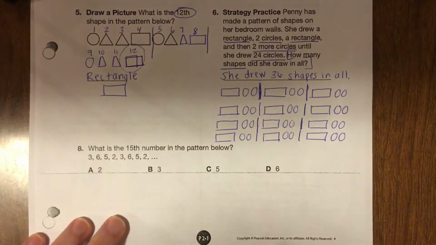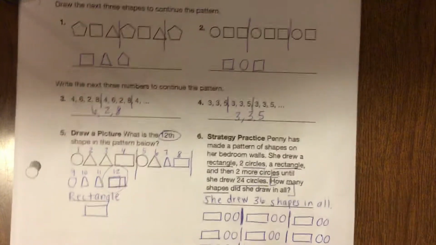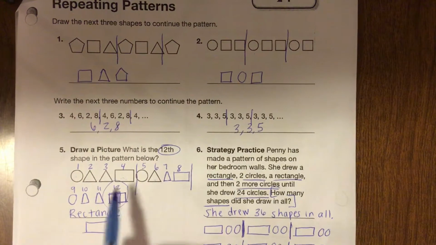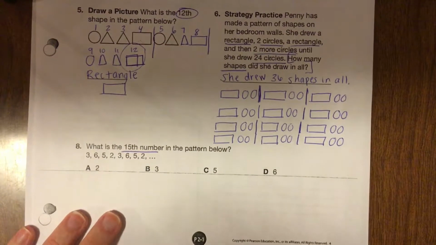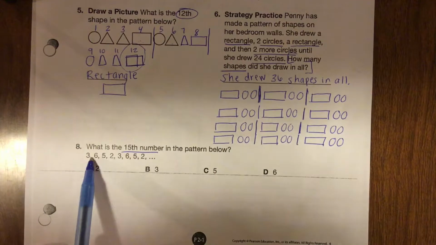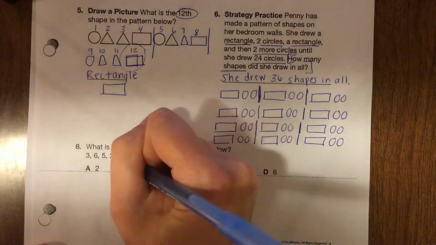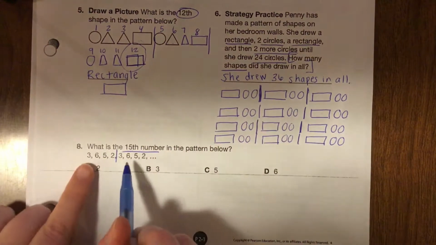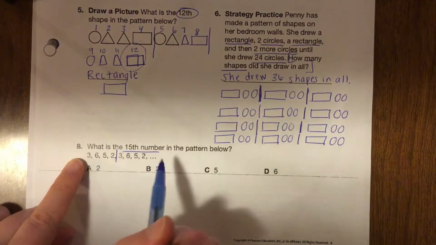Number 8. What is the 15th number in the pattern below? So I'm going to use this strategy of draw a picture where I just counted where the pattern repeated. So first I need to find where the pattern repeated. Let's see. 3, 6, 5, 2, 3, 6, 5, 2. So it looks like right here after the 2, I can see that both of them are the same. 3, 3, 6, 6, 5, 5, 2, 2.